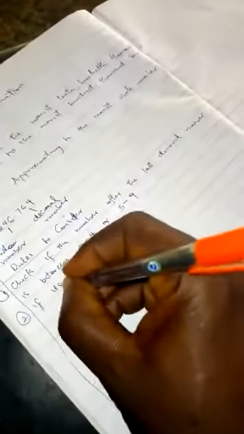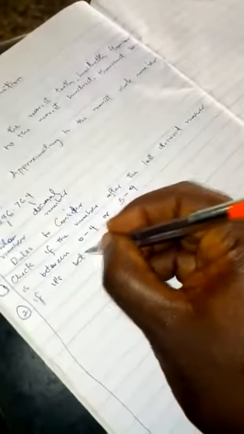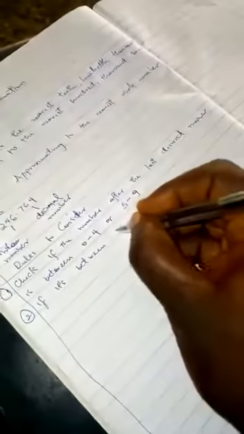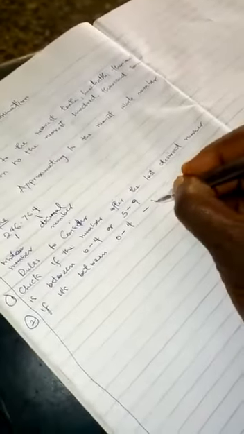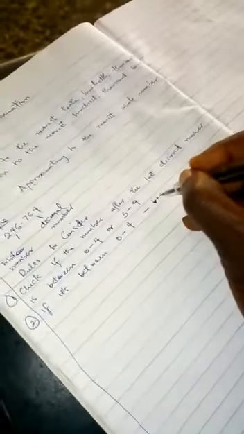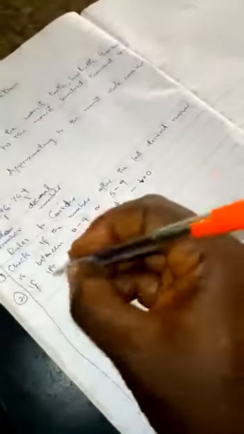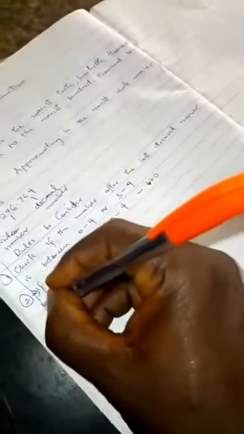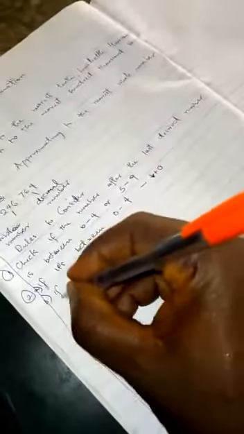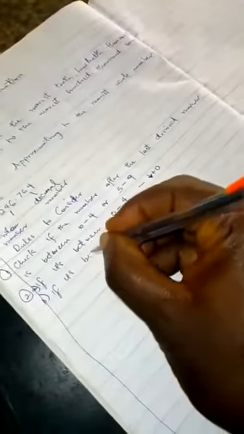That's the first rule. Second one, if it is between 0 to 4, you round down, that is plus 0.